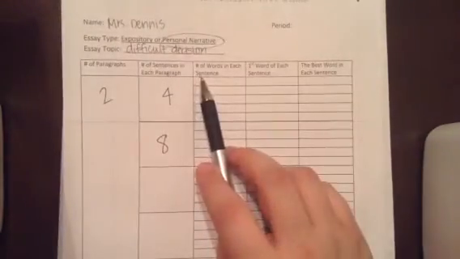Step 3, you're going to count the number of words in each sentence. 5, 6, 7, 8, 9.